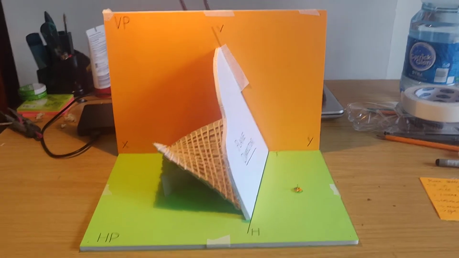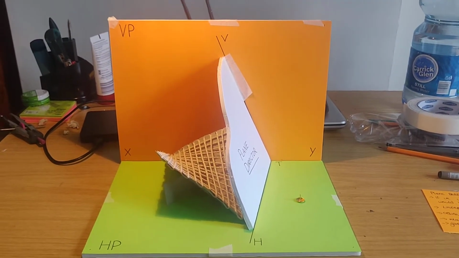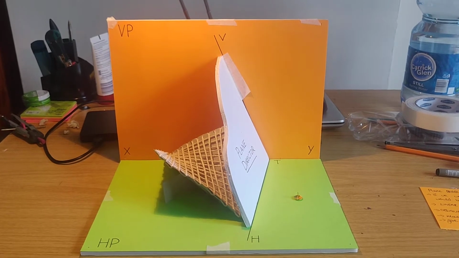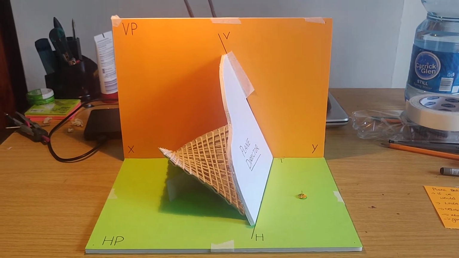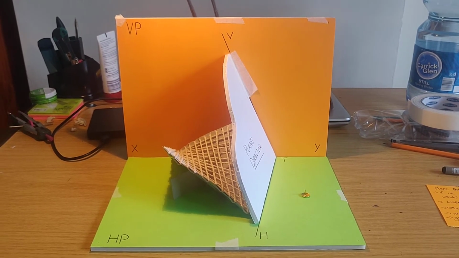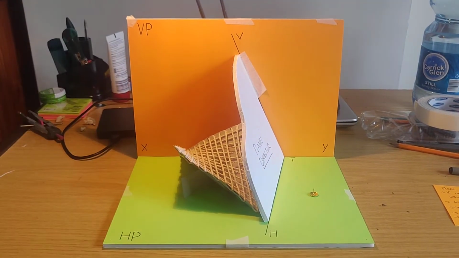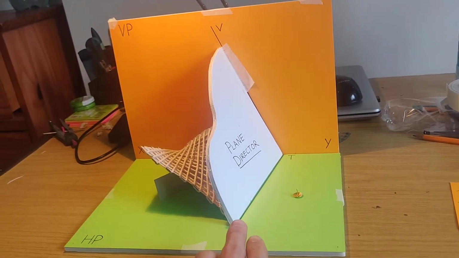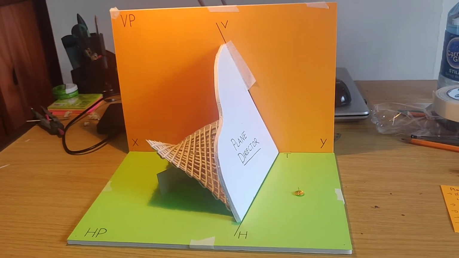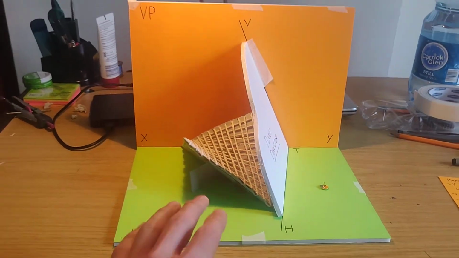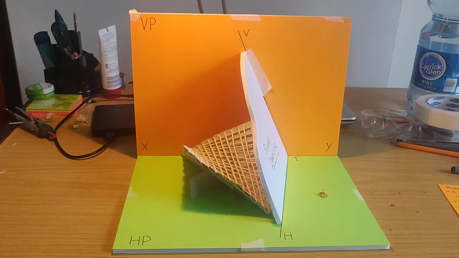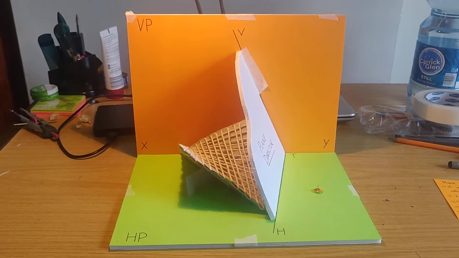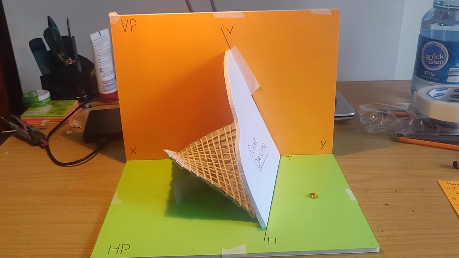So this is my resource that I created in order to help students understand the principles behind the plane director. I set up a plane as a reference. I have my plane director here, which is an oblique plane, and then I have my hyperbolic paraboloid set in beside the plane director. Okay, so firstly, what is a plane director?